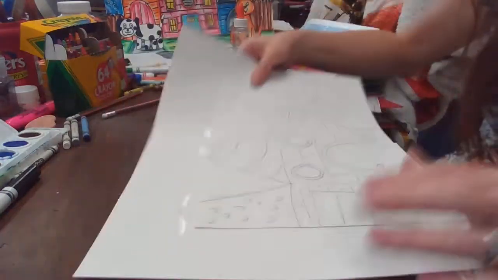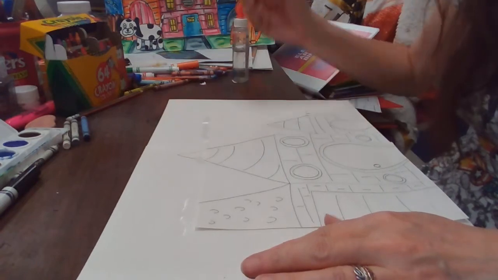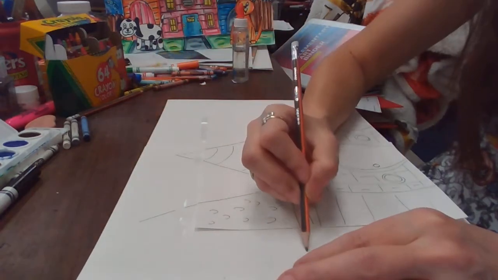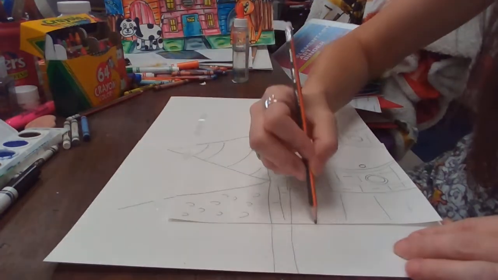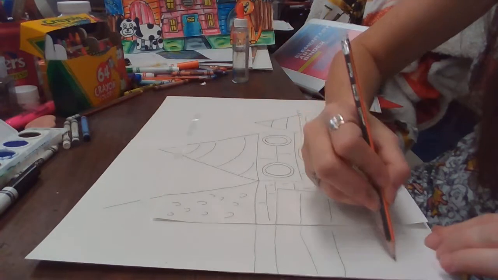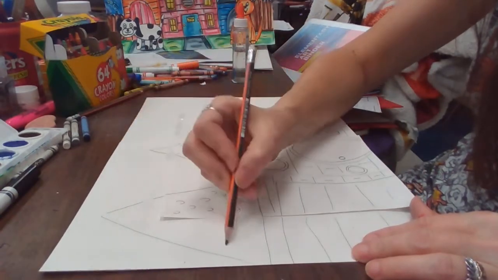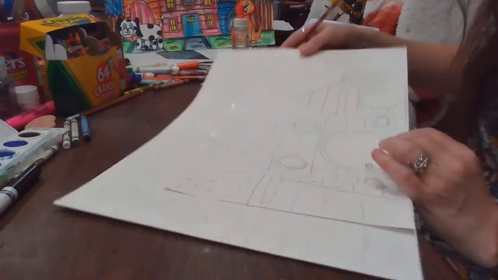But this one, I'm going to glue at the bottom, okay? But now I can finish this roof. See that? And this one I can finish, and my garage, I'm going to take it all the way to the side. And finish the roof. Okay, see?